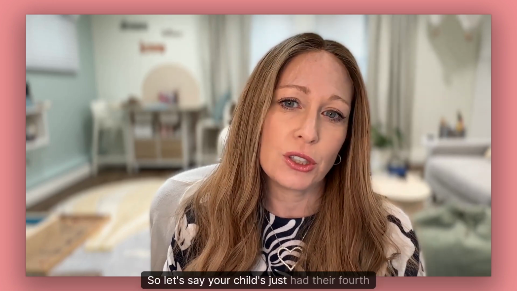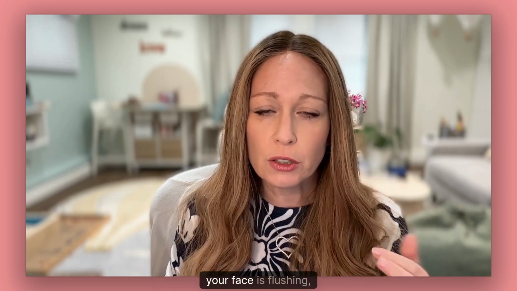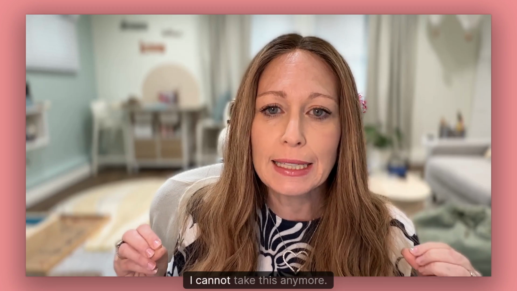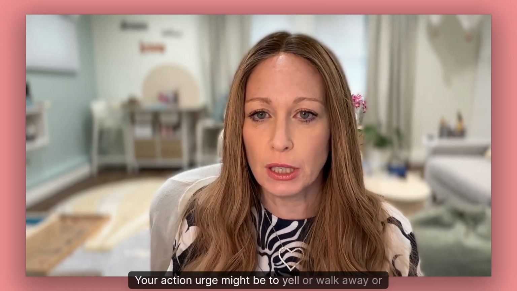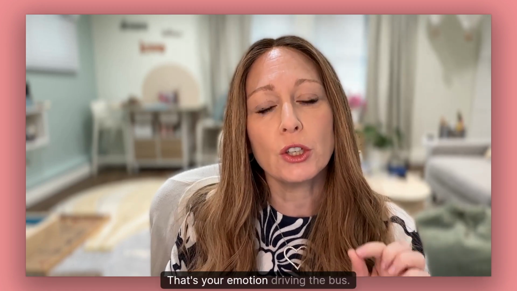Let's say your child's just had their fourth meltdown of the day. You feel your temper starting to rise, your face is flushing, your shoulders are tense, and your brain is screaming, I cannot take this anymore. Your action urge might be to yell or walk away or slam a door. That's your emotion driving the bus.